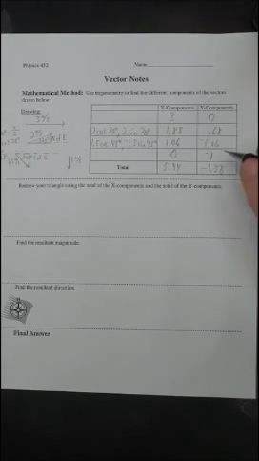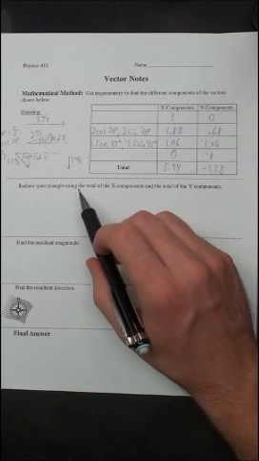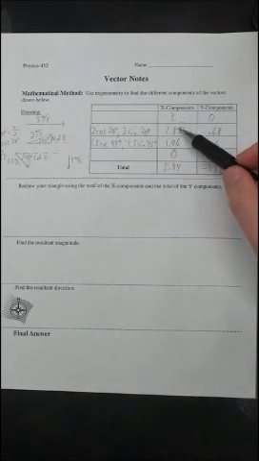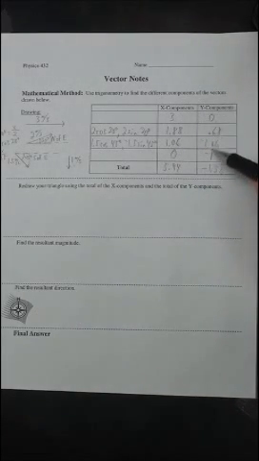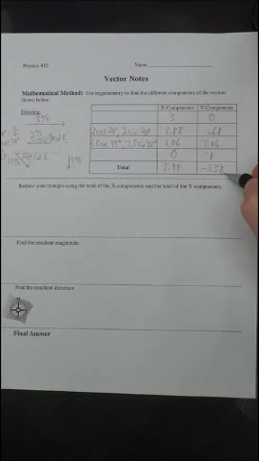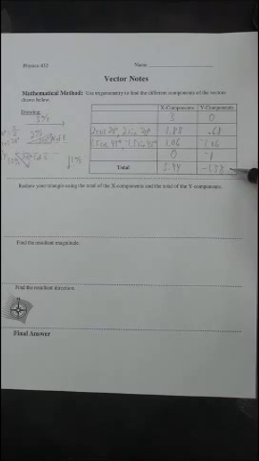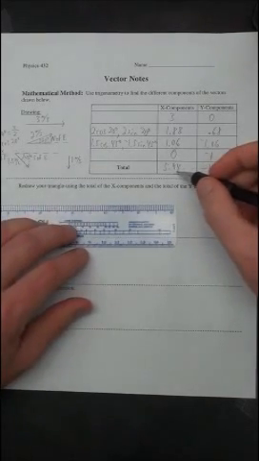So what we found here is that adding these four vectors, even though they're in very different directions, can be done by first putting them in the same direction, either x's or y's. Then you combine them. This is the total of all the x components, the total of all the y components. The next thing we need to do is draw a triangle using those components. So the total of all the x's would be 5.94.